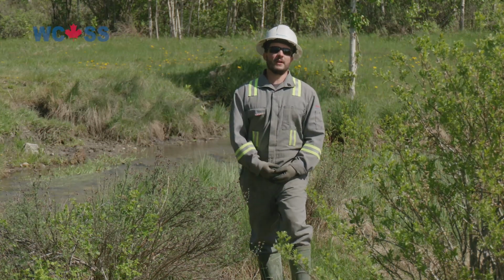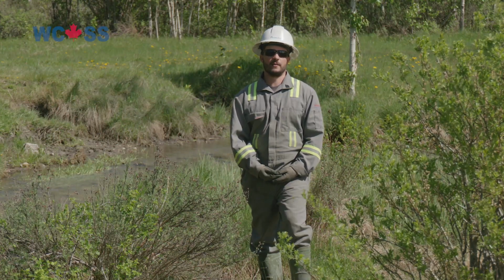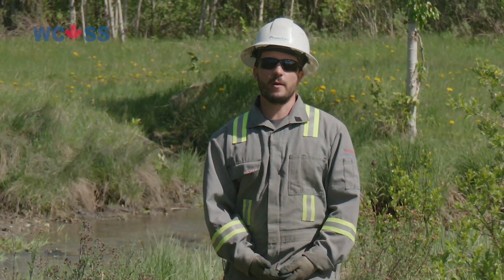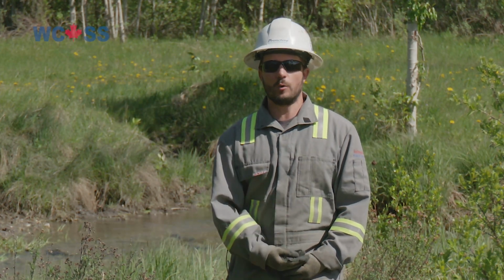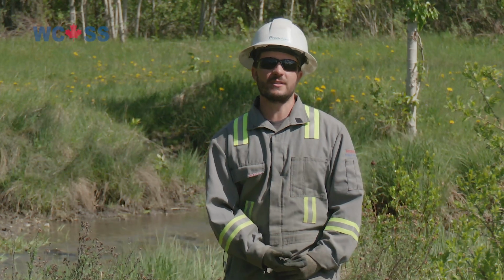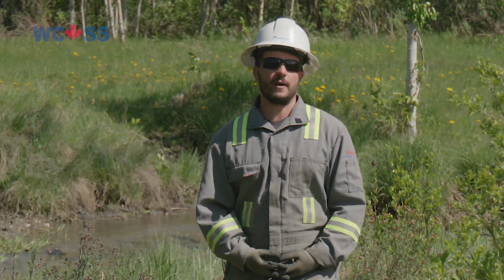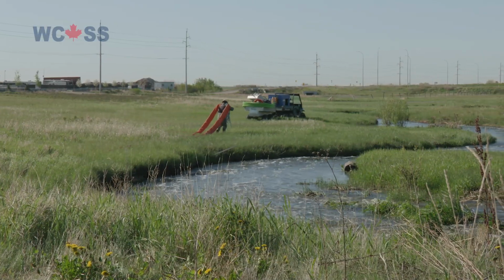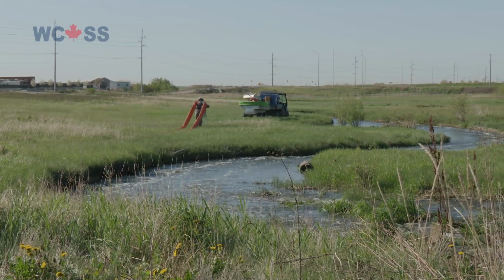When responding to spills in shallow water environments, there's a number of factors we want to consider. Access is very important. We want to make sure that what we need to get into the location is available, but we want to take no further disturbance than necessary to enact our containment and recovery. Minimizing the impacts of our access is going to be very important to these environments we're working in.